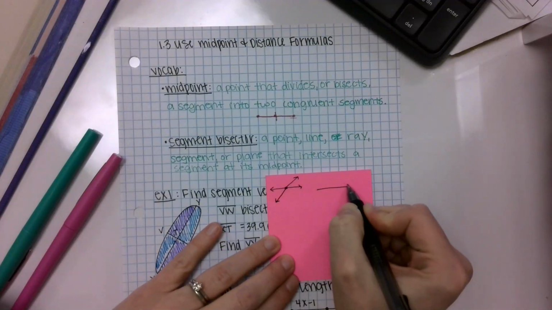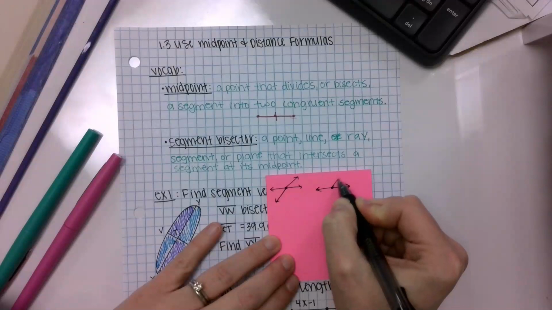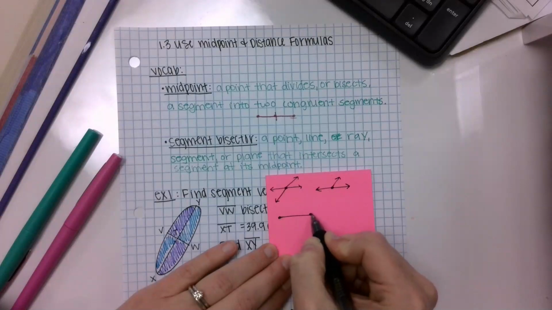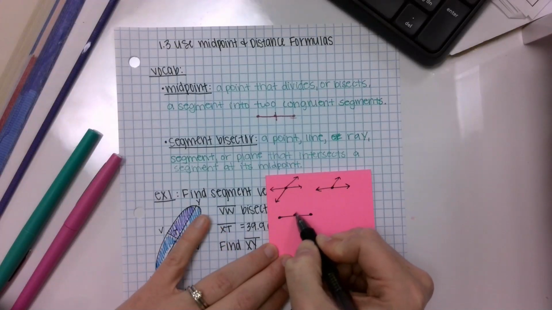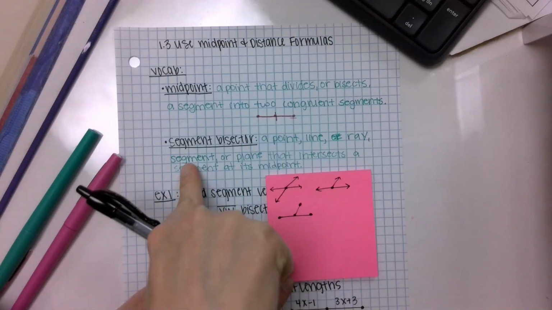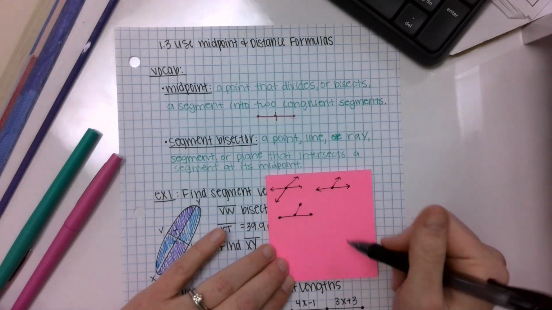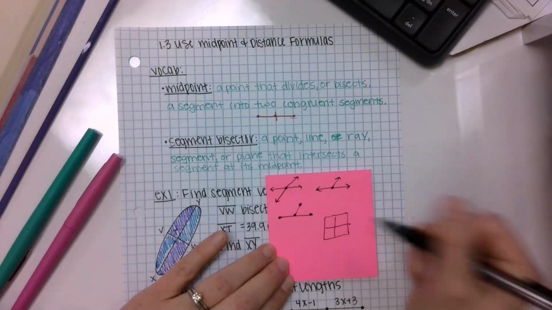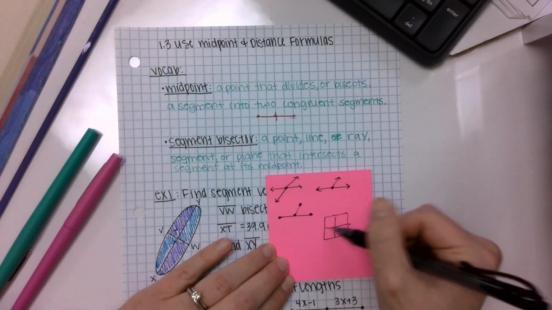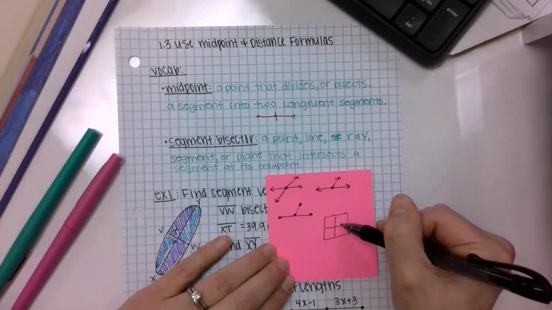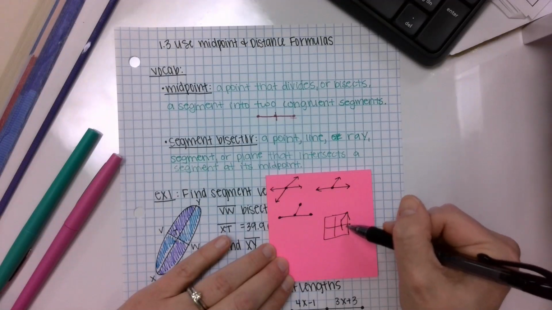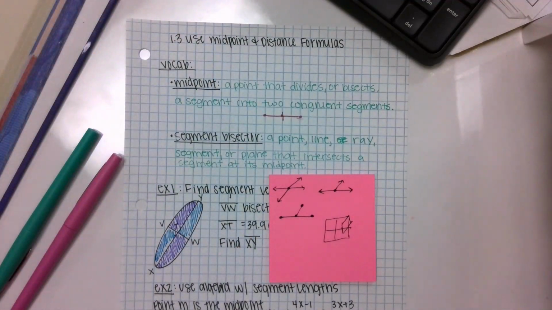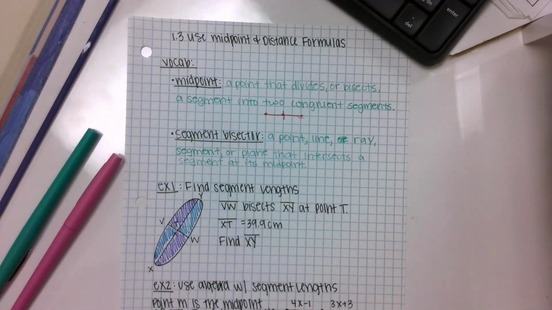A ray would be a point and a line coming out of it. That's a ray. A segment bisector that's a segment would look like that. Or a plane. I'm not going to be able to draw this super well, but here is the coordinate plane, where your x and y axis are. If you had a plane that chopped that in half, I know that's terrible, but that is an example of a plane. We're really not going to have those in this class, but that's fine.